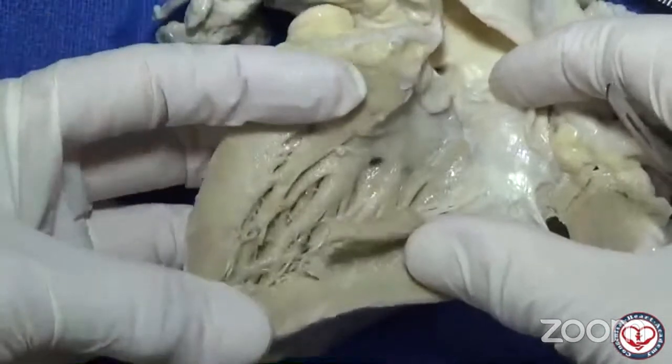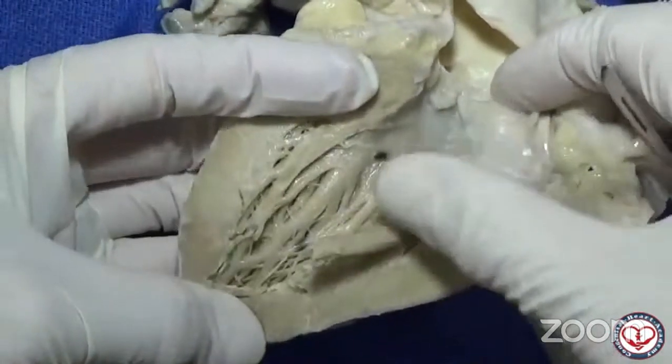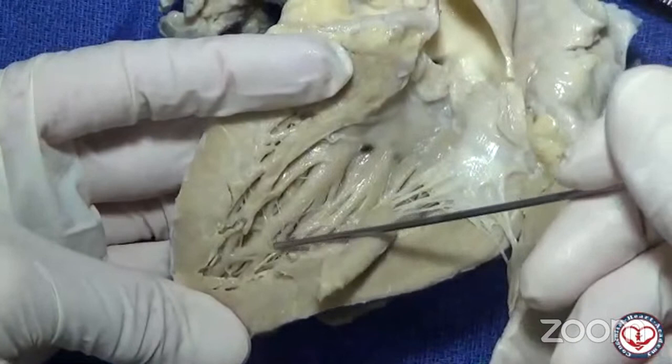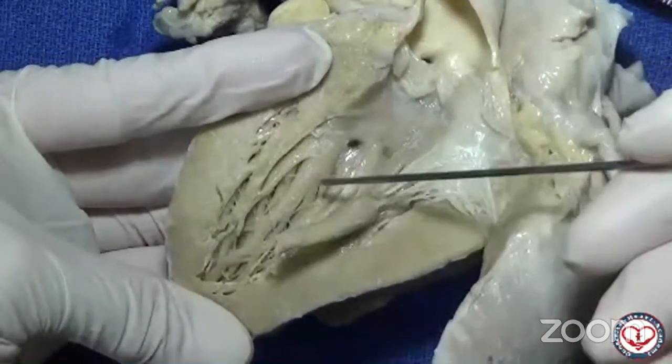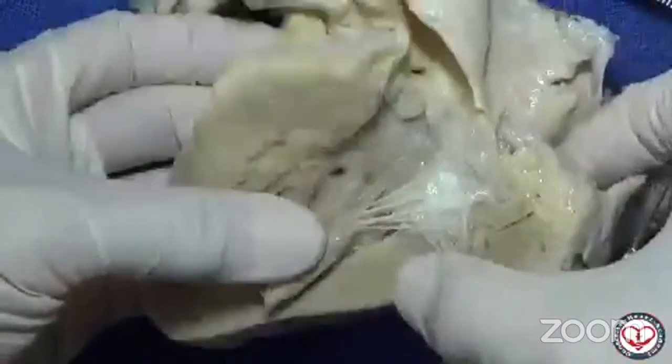The morphologically left ventricle is characterized by its fine crisscrossing apical trabeculations, and typically the septal surface becomes smooth as it extends up towards the aortic valve.